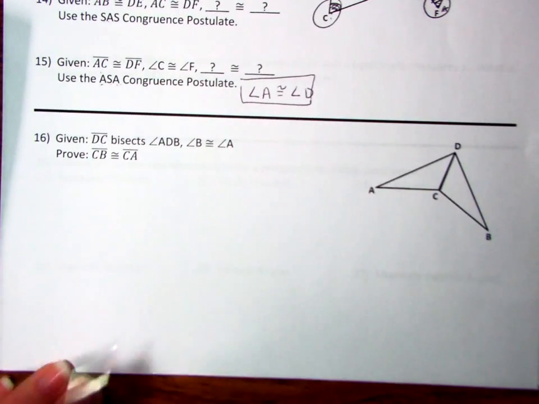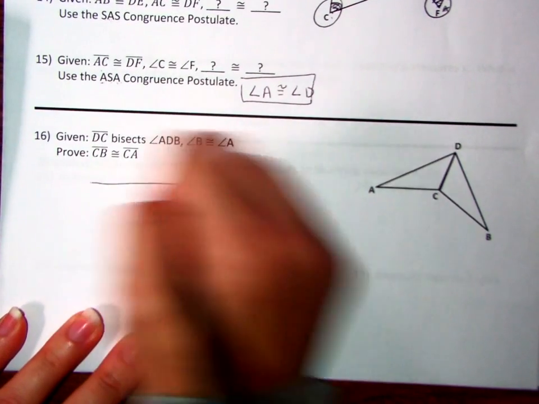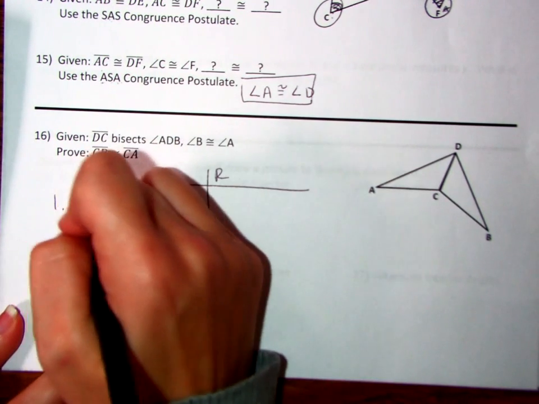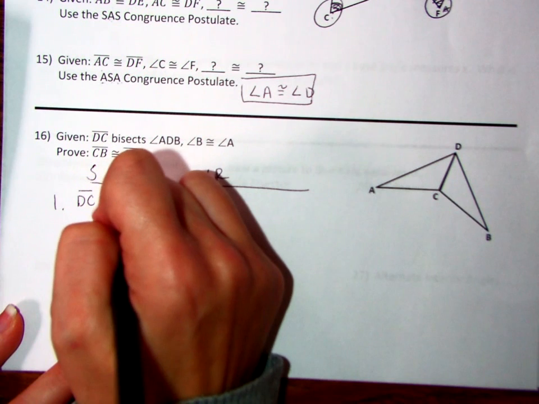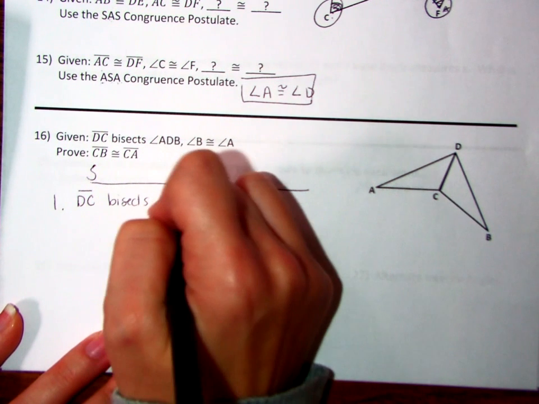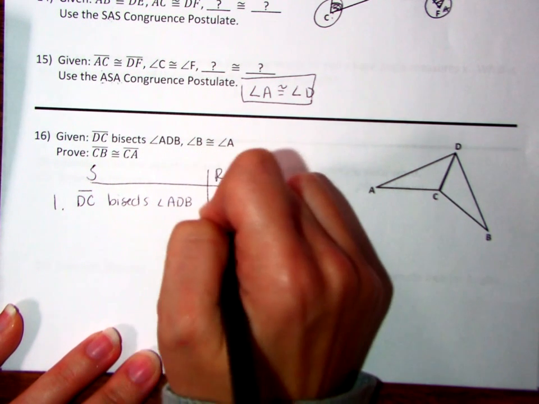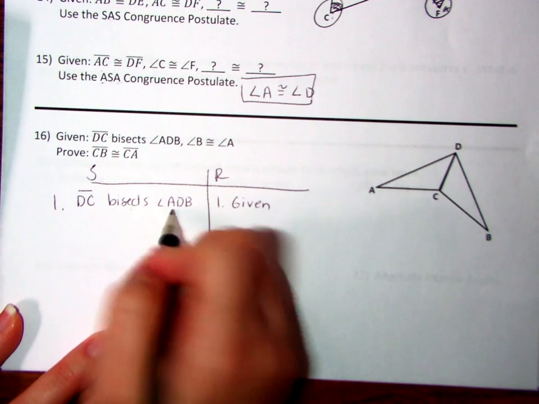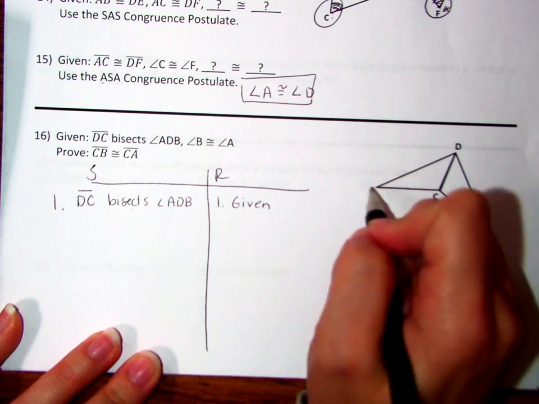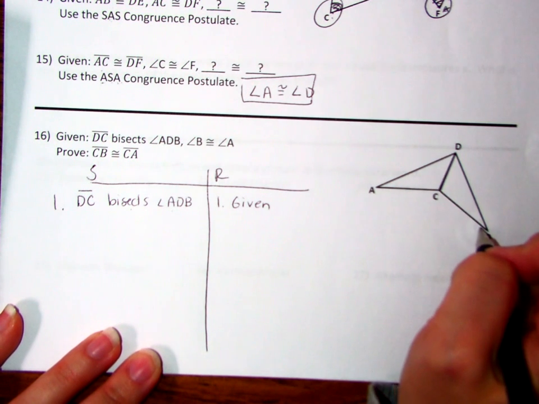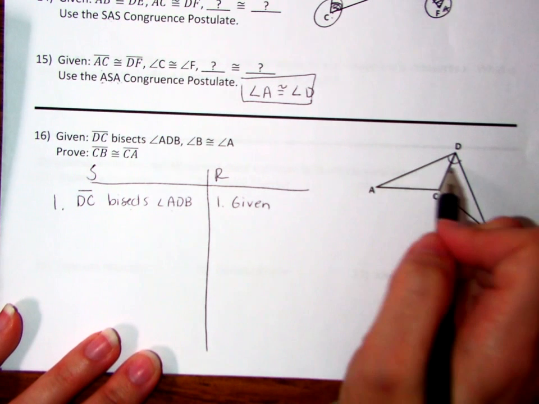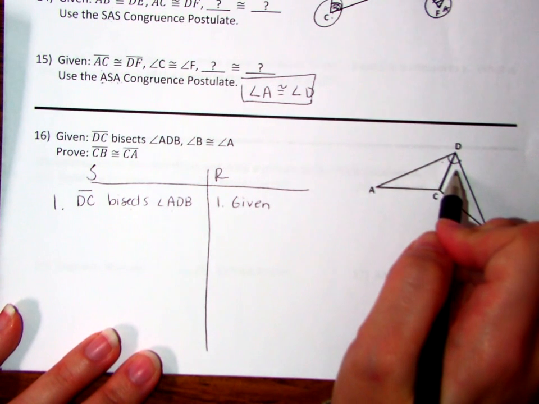Number 16, I'm doing a proof. Statements and reasons. Number 1, DC bisects angle ADB. And that to me was given. Now look at what's being bisected, angle ADB. Now if something's being bisected, what that means is that it's going to be cut into two congruent parts. So this angle and this angle are going to be congruent.